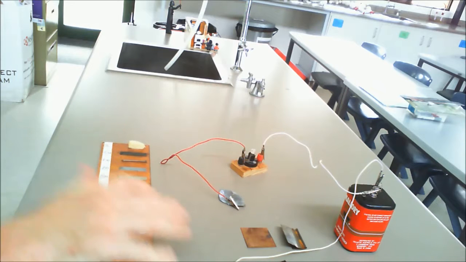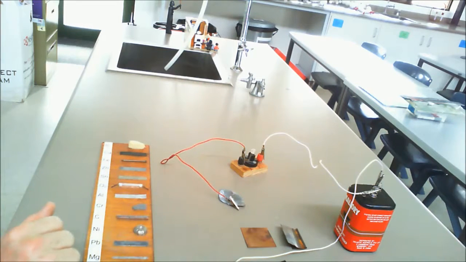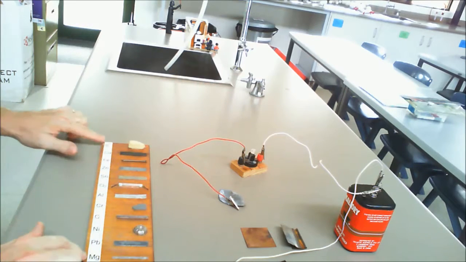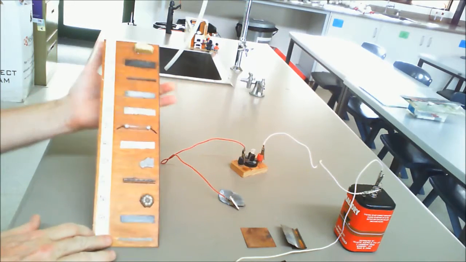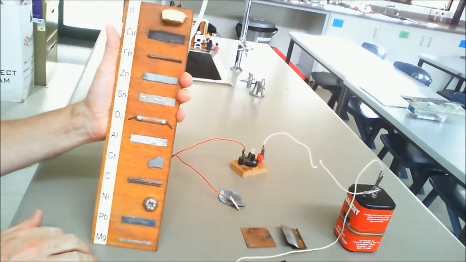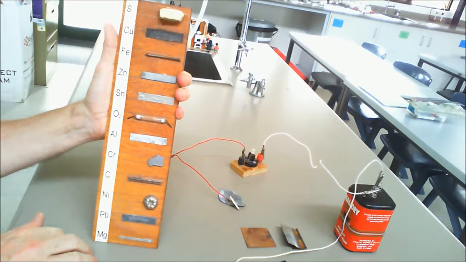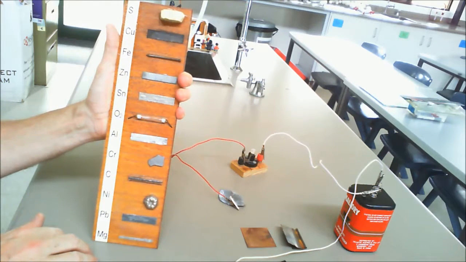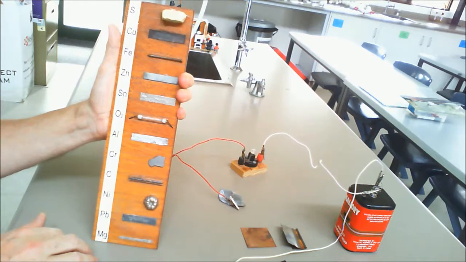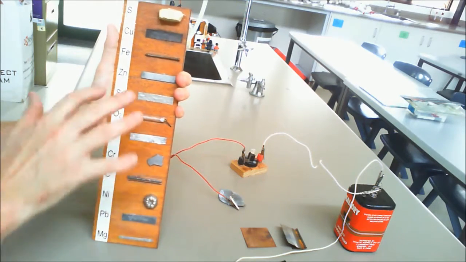Now, what I've got here is a selection of different metals and non-metals. These are all stuck on the board here. As you can see, we start off with sulfur, then copper, iron, zinc, tin, oxygen, aluminium, chromium, carbon, nickel, lead and magnesium. So those are all stuck on.